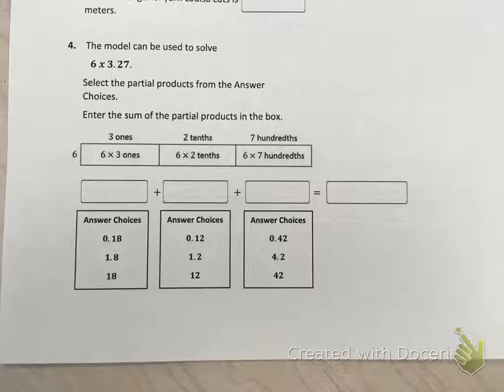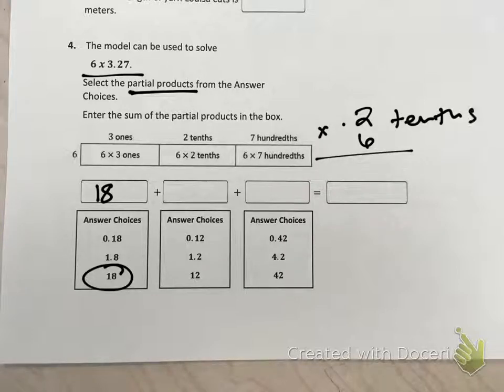Question number 4 says the model can be used to solve 6 times 3 and 27 hundredths. So we're going to select the partial products from the answer choices. Enter the sum of the partial products in the box. So 6 times 3 ones, we know 6 times 3 is 18. So 18 ones. We're in no decimal place. 6 times 2 tenths would equal 12 tenths, which we know tenths have 1 numeral or digit behind the decimal place. So that's 1 2/10.